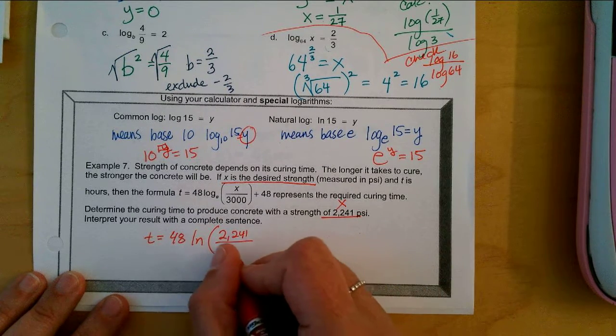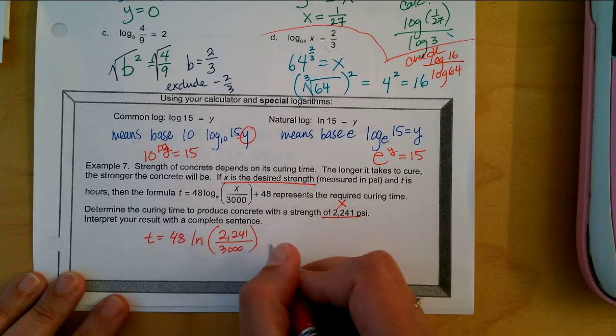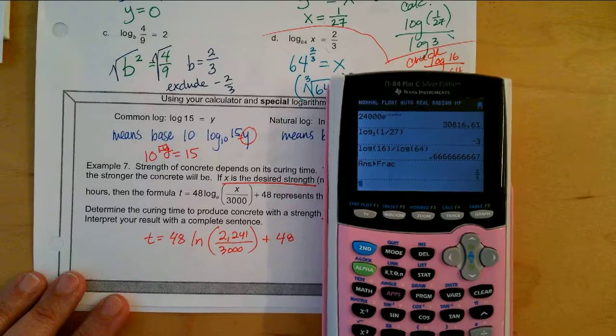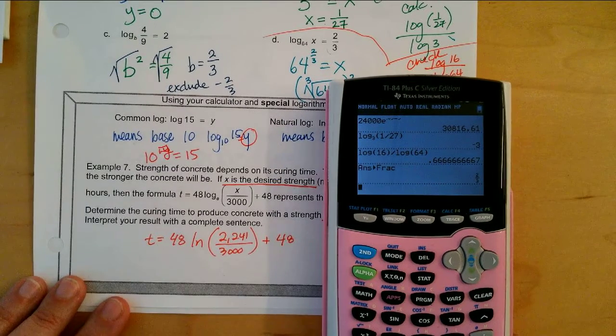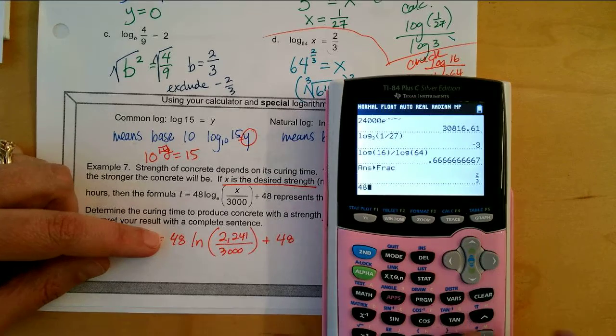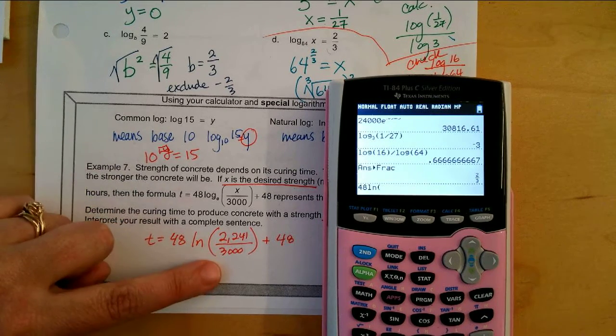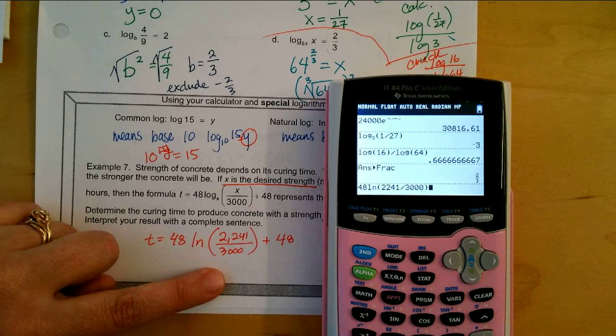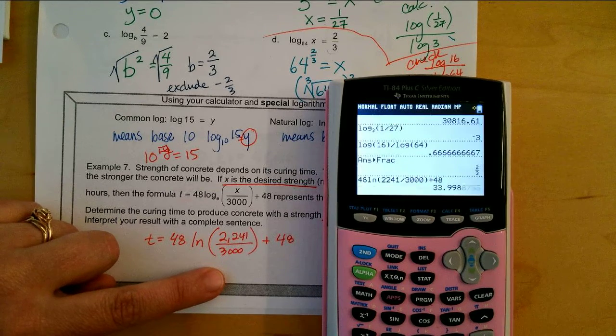2,241 goes in for X, divided by 3,000, plus 48. So it's really just about, when you use your calculator, when in doubt, use more parentheses. So in order to find the time, we're going to go 48 times ln of this whole thing, 2,241 divided by 3,000, close parentheses, plus 48.